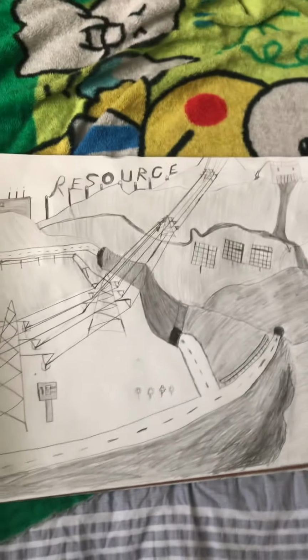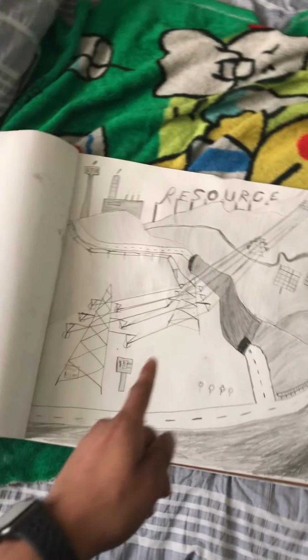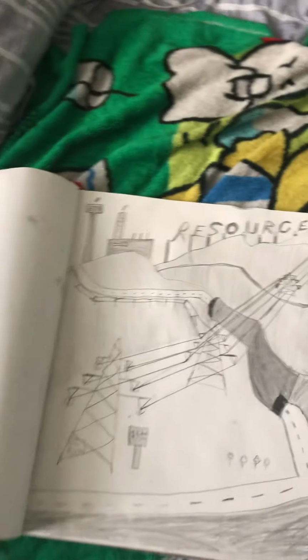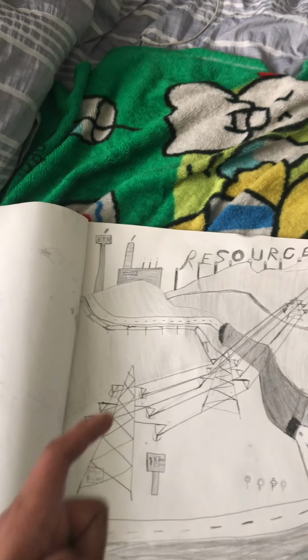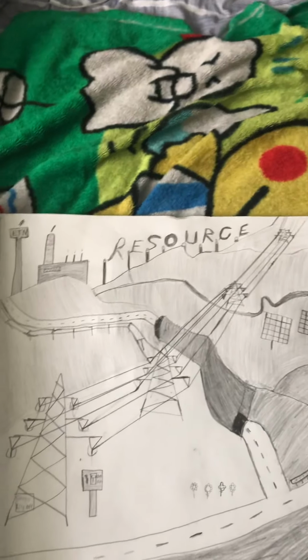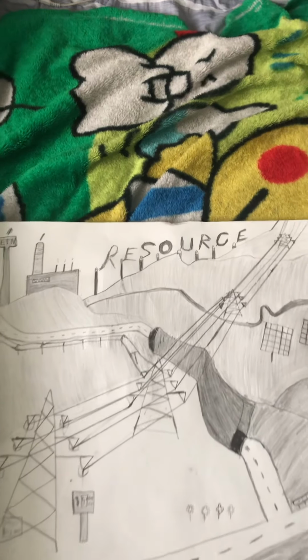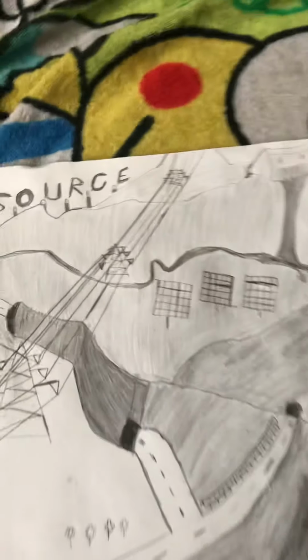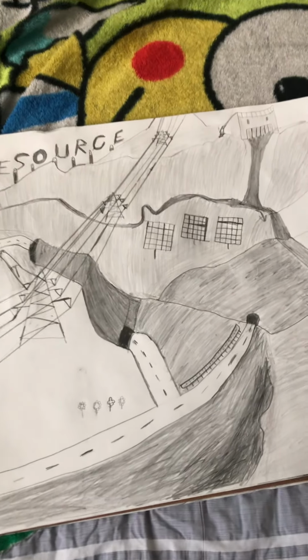We also got another image of a landscape which has power lines. We also have a coal power plant right here. I also made a few other coal plant towers that blow out smoke to spell the word resource. We also have a field of solar panels right here. I made two roads that connect to each other. I even made a tunnel to make it a little bit interesting.